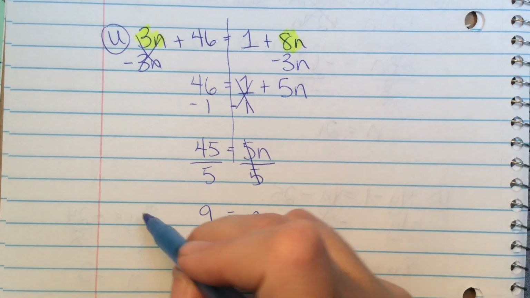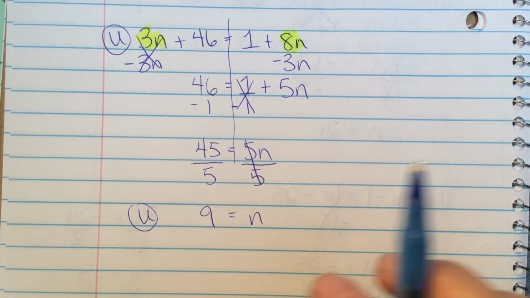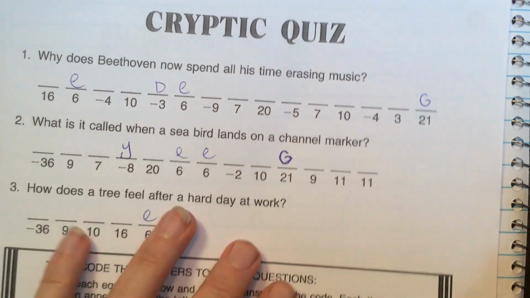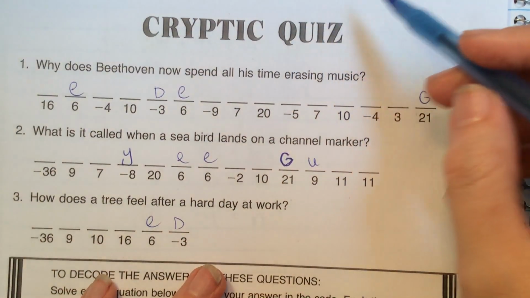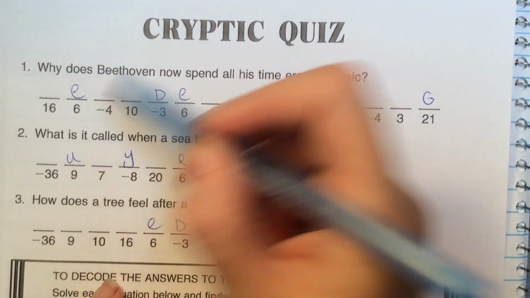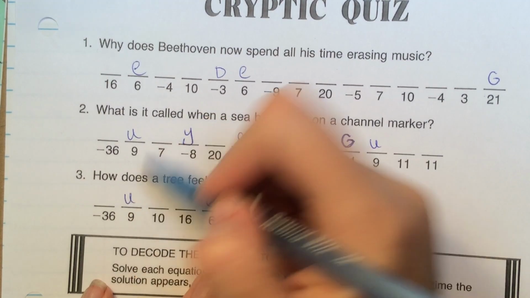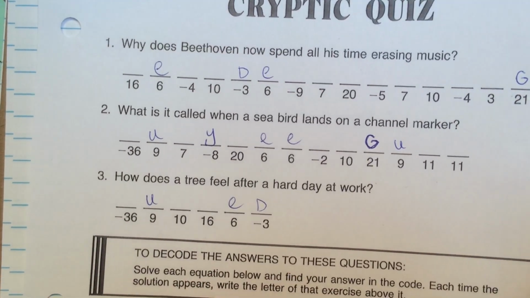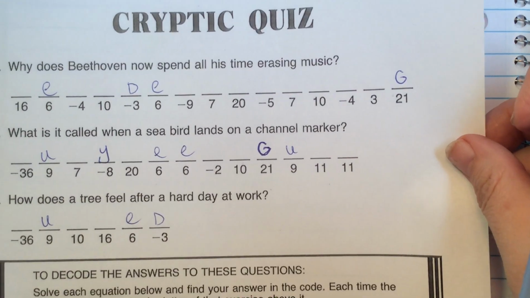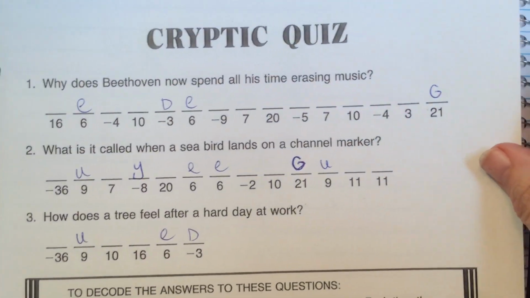So everywhere there's a 9, we're going to write a U. Now be careful because it's not a negative 9. Don't write a U where there's a negative 9. That's a different answer. Okay, I think that's it.